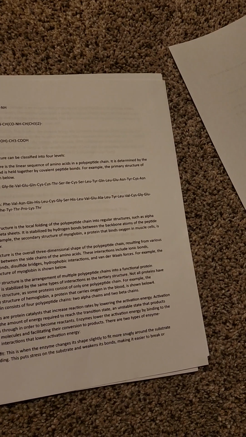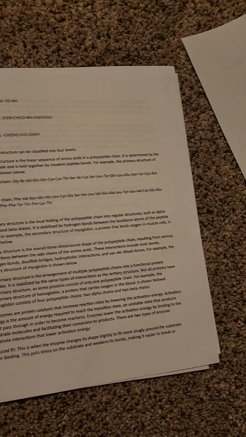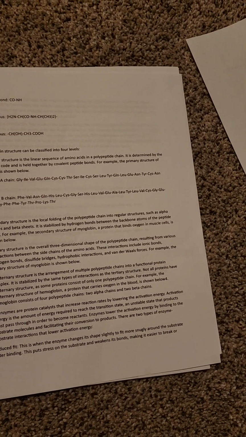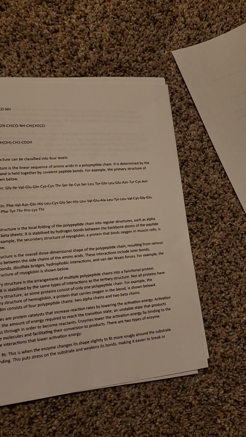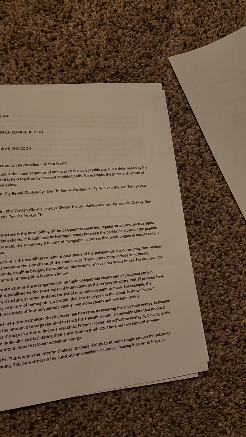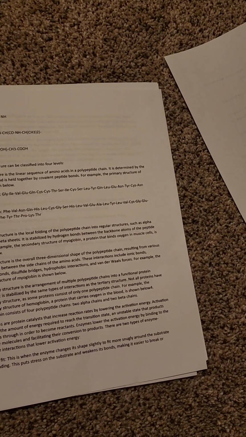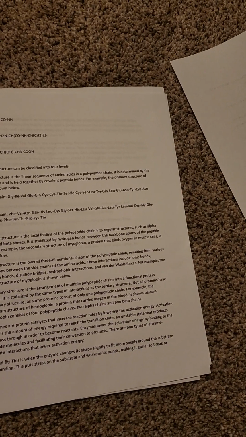Enzymes are protein catalysts that increase reaction rates by lowering the activation energy. Activation energy is the amount of energy required to reach the transition state, an unstable state that reactants must pass through in order to become products. Enzymes lower the activation energy by binding to the substrate molecules and facilitating their conversion to products.